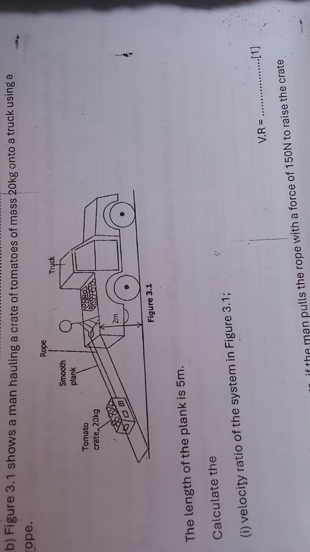So B is saying figure 3.1 shows a man hauling a crate of tomatoes of mass 20 kg onto the trunk using a rope. You can see that man here putting a 20 kg crate of tomatoes. The length of the plank is 5 meters, and the height to which it is going is 2 meters from the ground. The question is saying calculate the velocity ratio of the system.